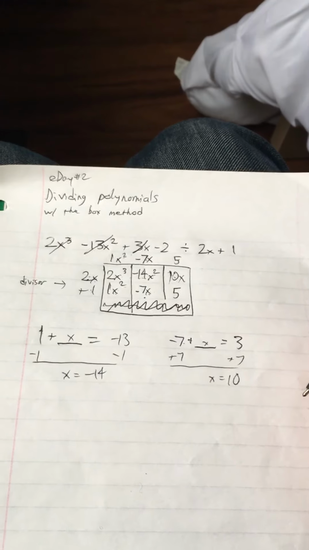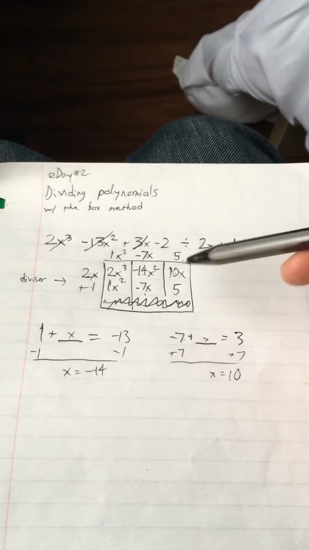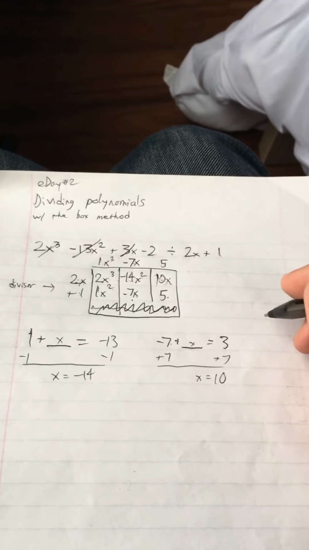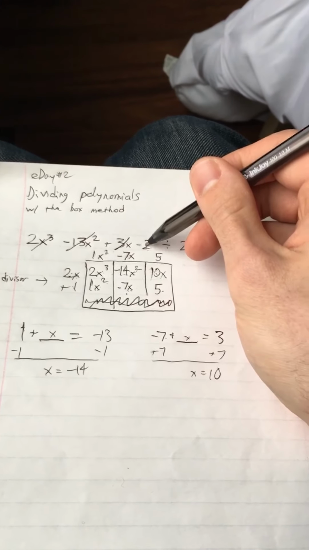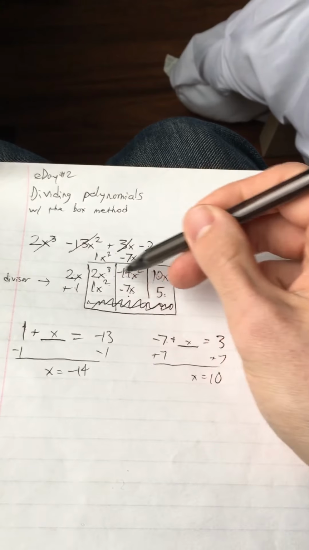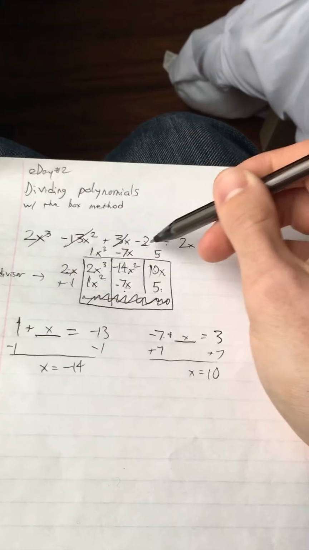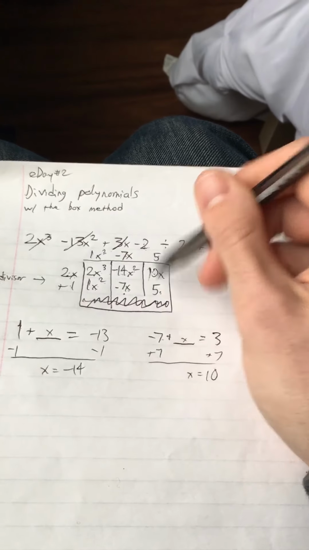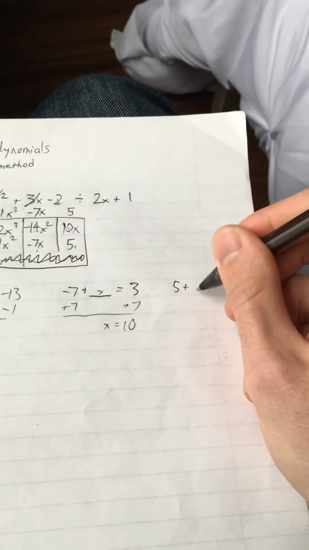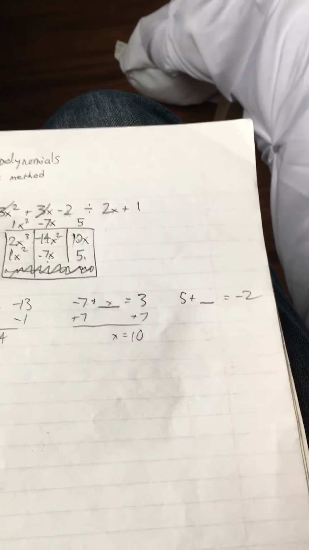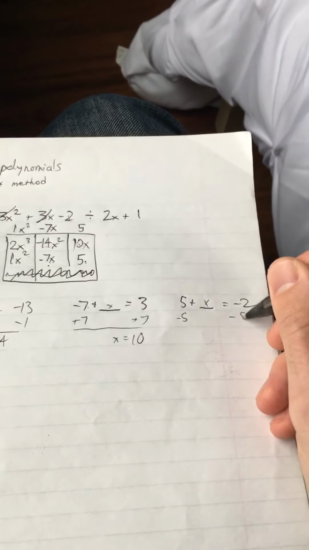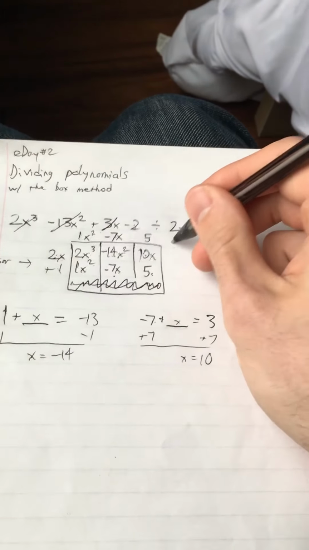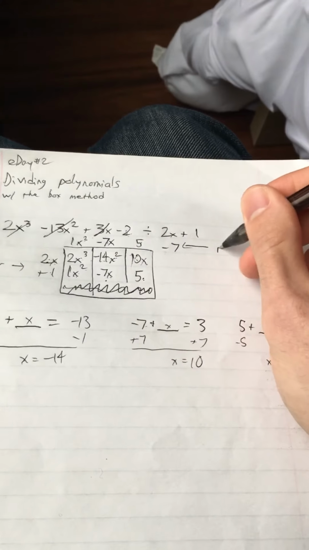Okay, so I'm almost taken care of except for this negative 2. We're at 5, we need to get to negative 2. Well, this is where your remainder comes in. By the way, if you had a 5 here, you'd be done, and your answer would be this 1x squared minus 7x plus 5. But since we have something other than the 5 here, I've got to say, what do I do with 5 to get to negative 2, right? 5 plus what is negative 2? Subtract 5, you should get negative 7. So I need a negative 7 as what we call the remainder.